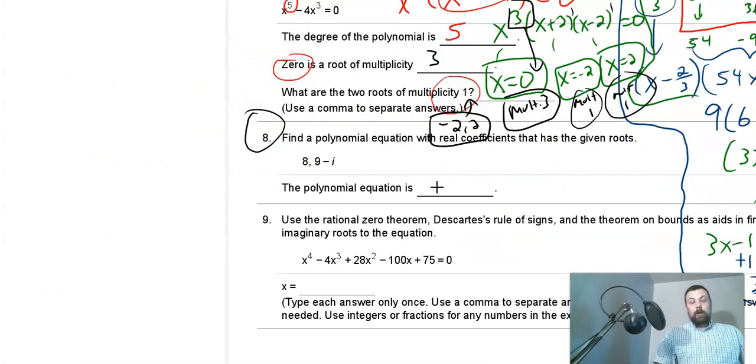Find a polynomial equation with real coefficients that has the given roots. 8 and 9 minus i. So remember, the 9 and the minus i are together. A lot of students will separate them and put 9 in one place and negative i in another place, but it's one number. It's one root. You can't split it up like that.